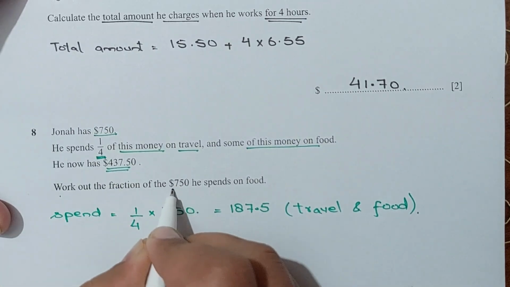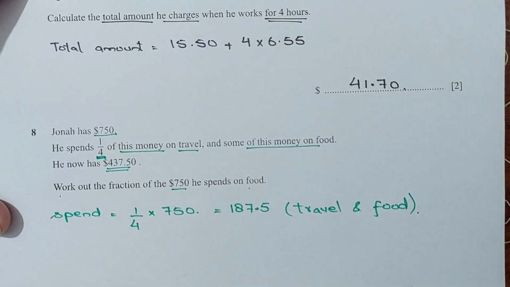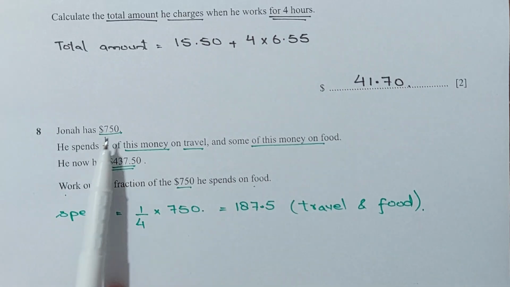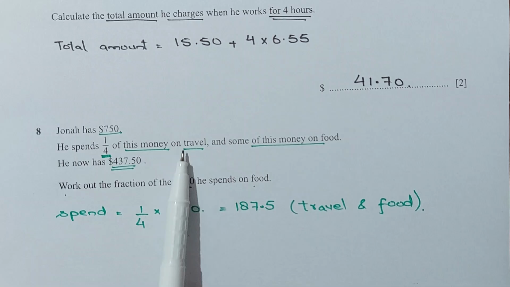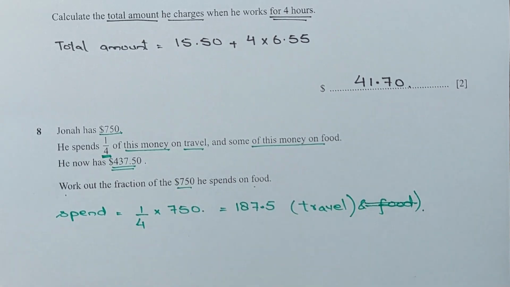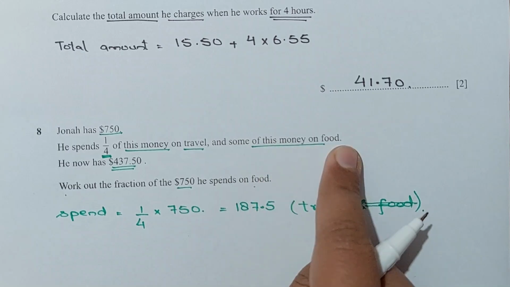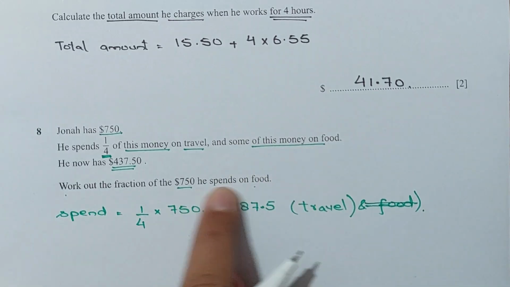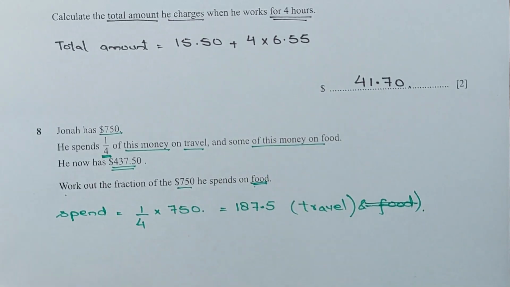Work out the fraction of 750 he spent on food. They said he has 750 and he spent 1/4 of his money on travel only. This is the money spent on travel only, and some of his money on food. We have to find how much he spent on food.